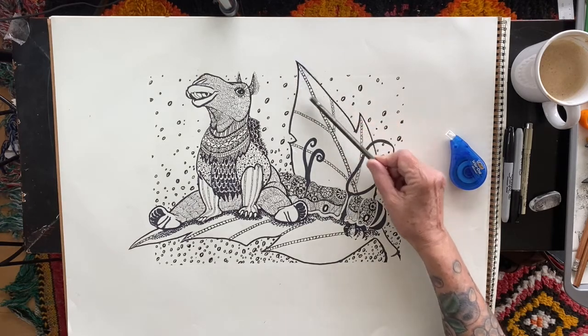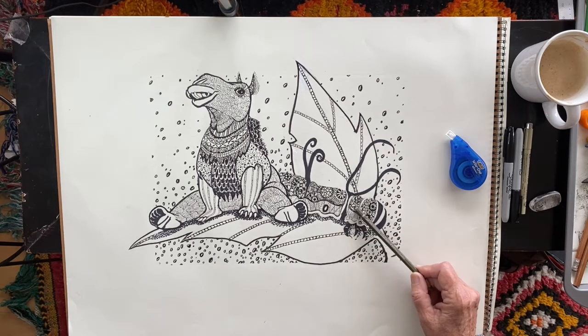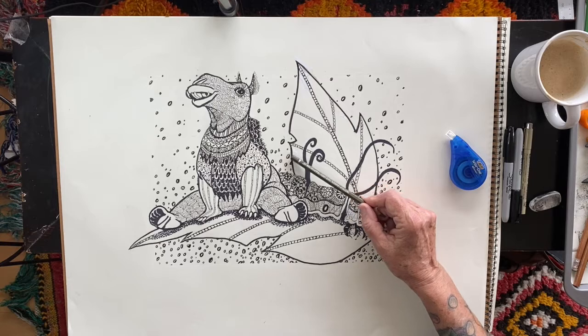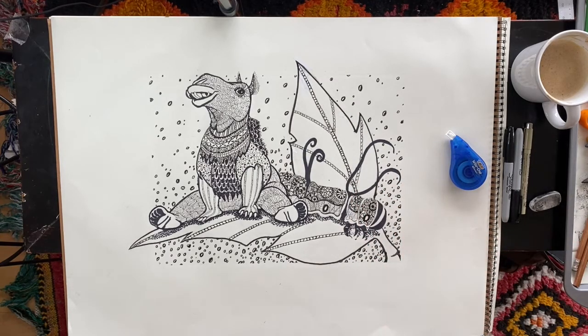So there are areas you might be able to see it in this light. Around here, I had to fix, where else? Here, which doesn't even show. Oh, I had to fix here. This is where a few of the water droplets from my water hit this.